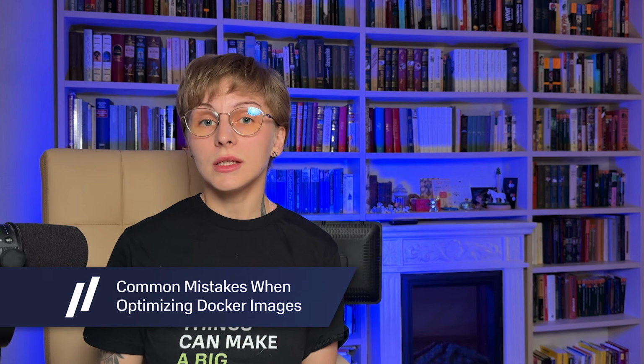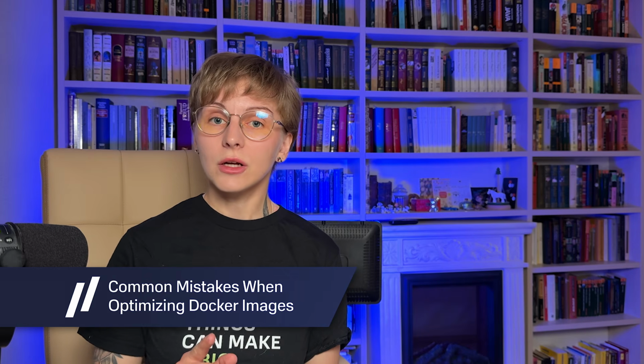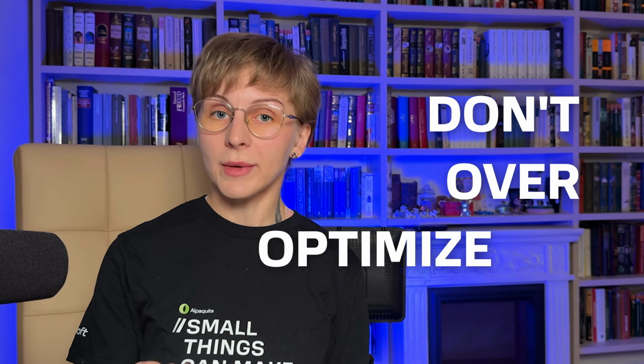But wait, don't just go yet. Give me a couple more minutes and I will tell you about the common mistakes when reducing the Docker image size. Without these tips, you risk turning wet shredding into butchering. Small Docker container images are great only if they work properly. Remember the golden rule of software development: don't over-optimize.